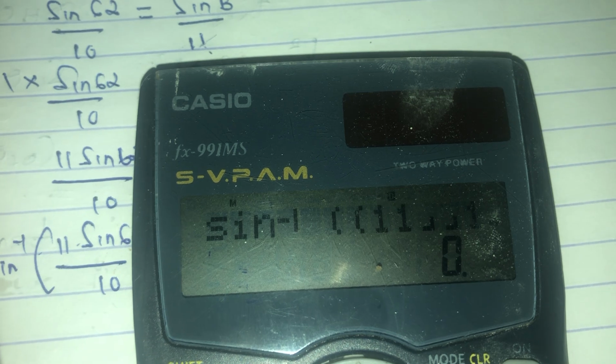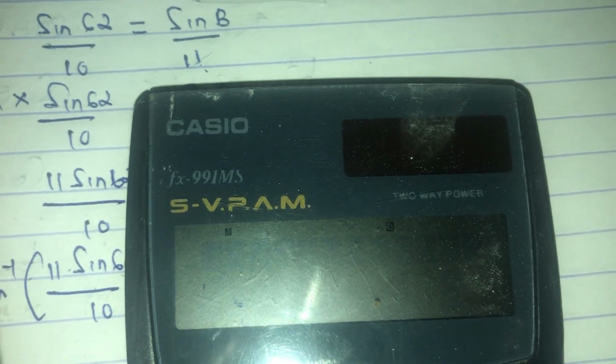Sorry, I made a mistake here. This was supposed to be over 10. So our answer is actually 76. So our angle B will be 76 degrees.